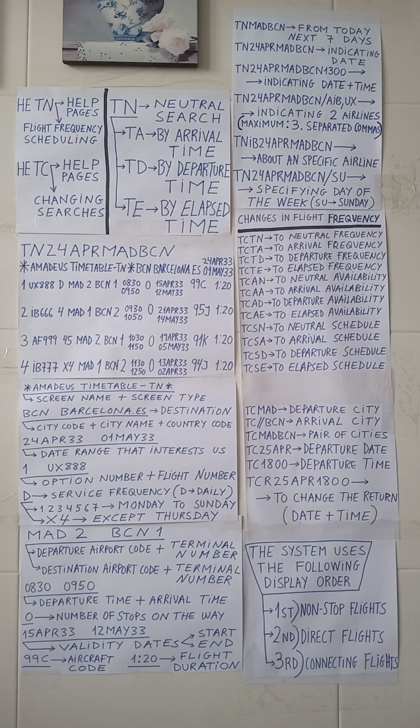Now I am going to explain some examples with transactions that can be made using the TN code in this page, okay? The first one, TN MAVBCN, is used to search for flight schedule screens from Madrid to Barcelona during the next 7 days, taking as a reference the day on which we are searching.